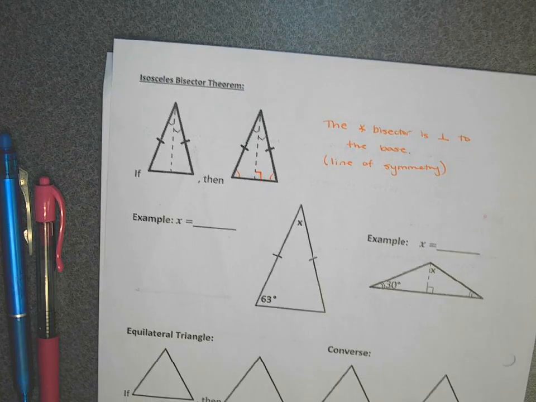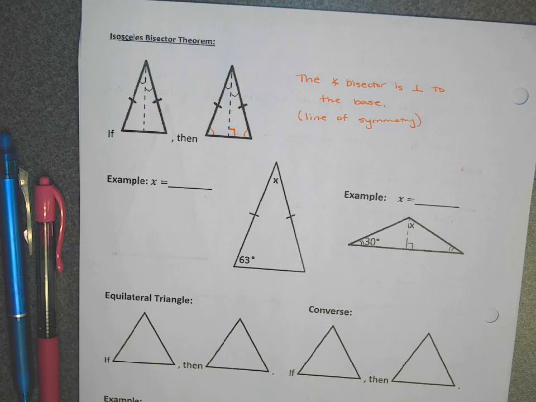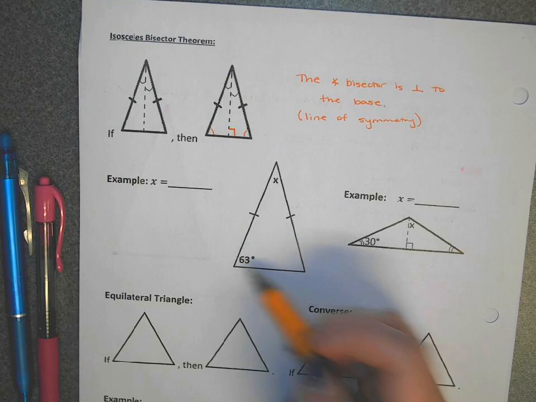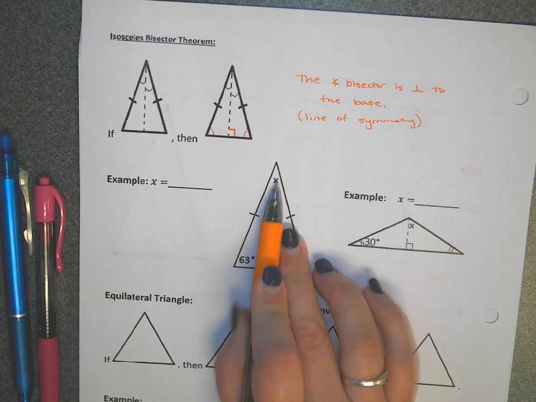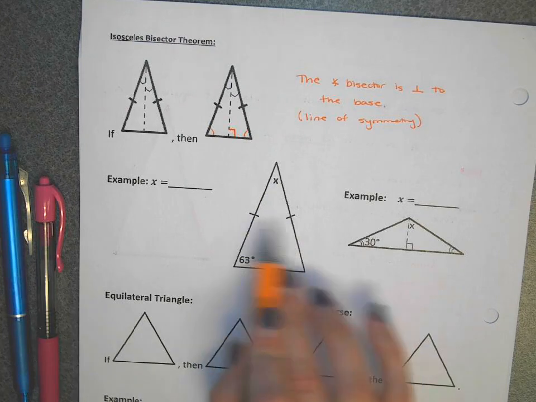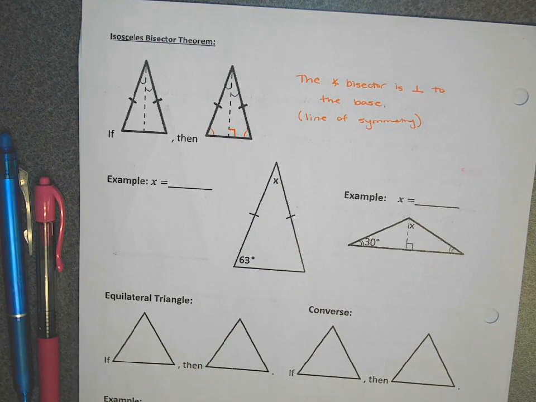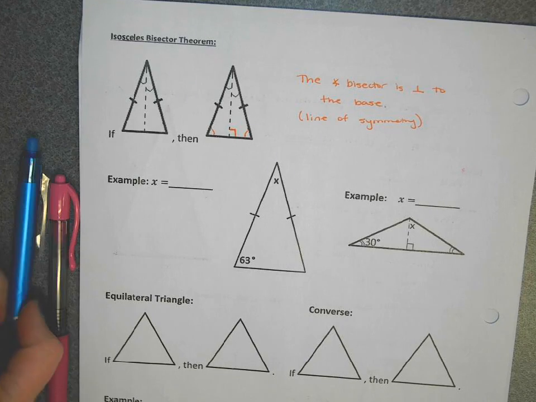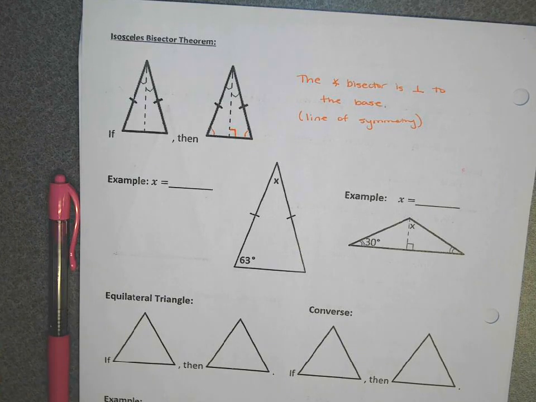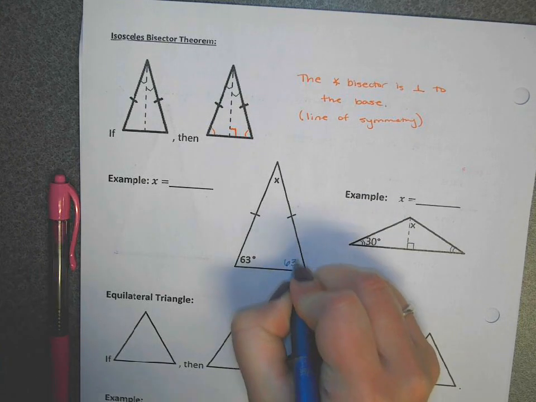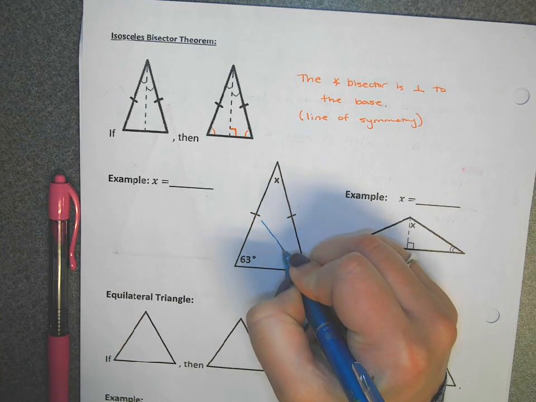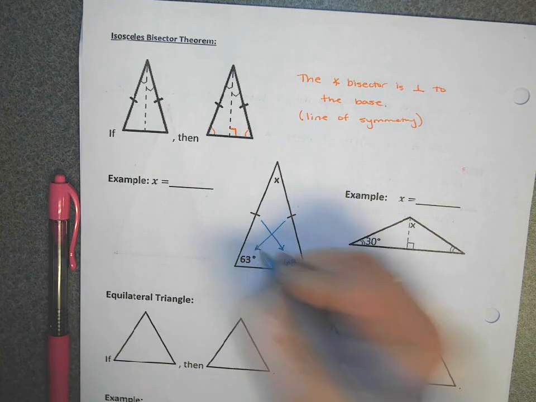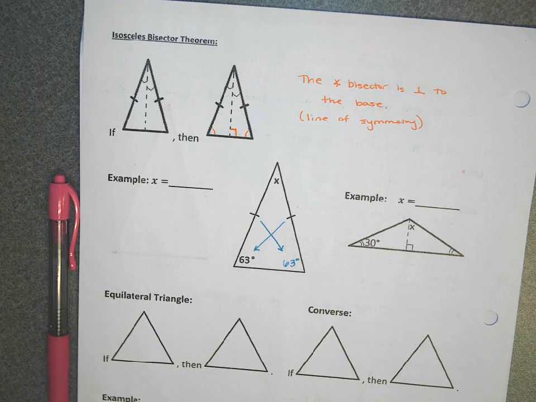So we have some examples that we're going to do. In this first one, I know this angle is 63 degrees. I don't know what x is, but I know that these two legs are congruent. What else can I label based on this diagram? You can label the other base angle as 63 because the legs are congruent. Yes. Since these are congruent, the base angles are also congruent. So I know that both of those base angles are 63 degrees.